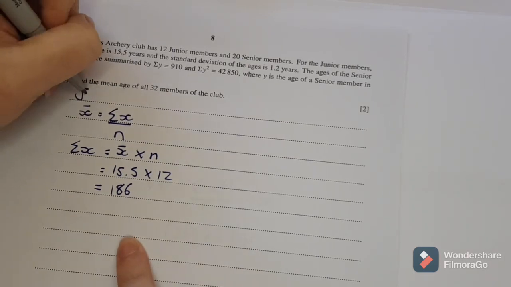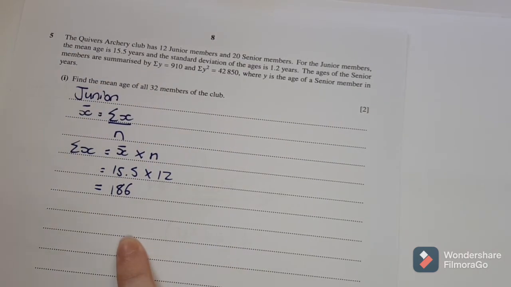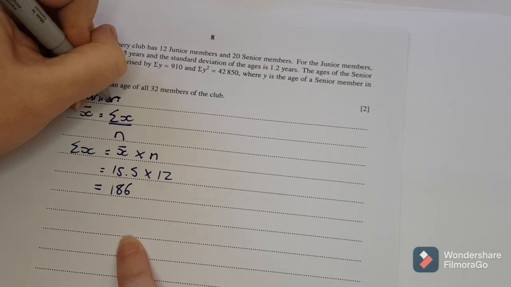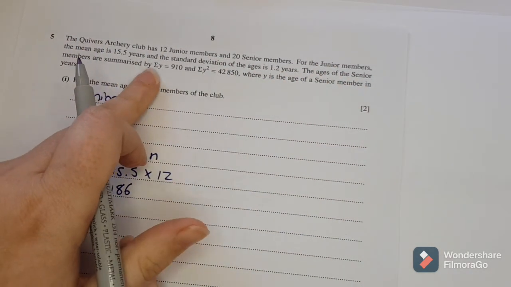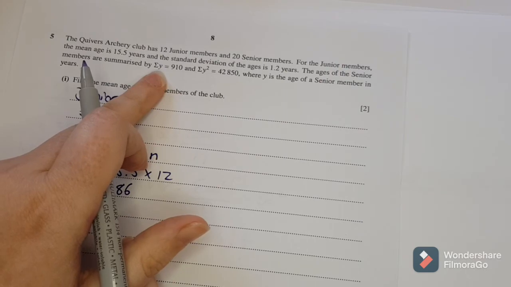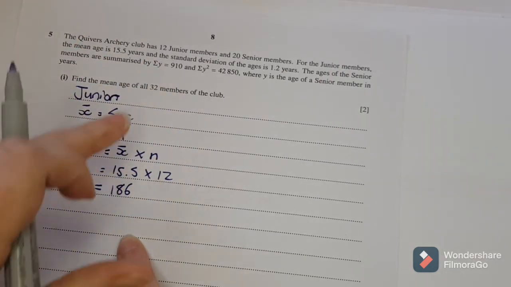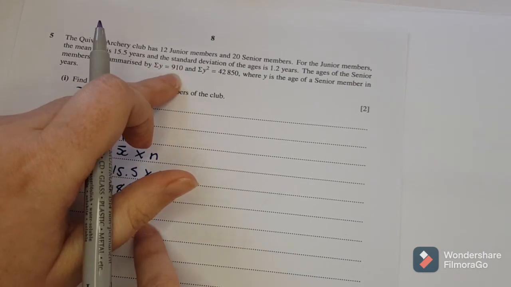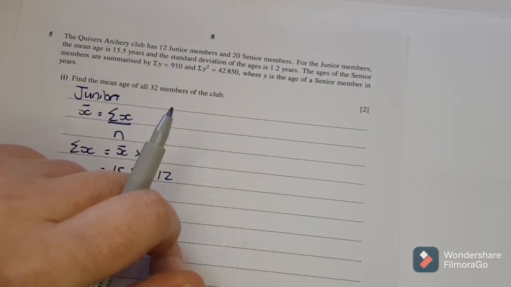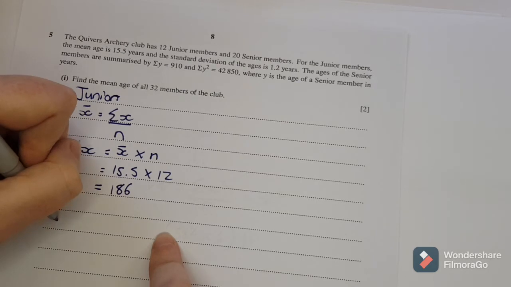Okay, so now this is the sum of x for the junior members, because this was just junior. Now, I've already been told that the senior members' age is summarized by the sum of y. So if I have a sum of x and a sum of y, I can take those original values and add them together to find my new mean.